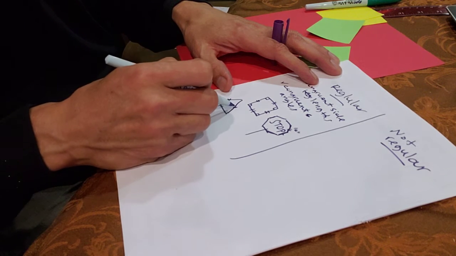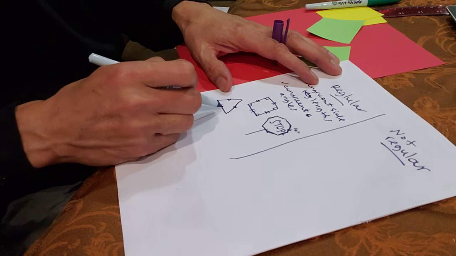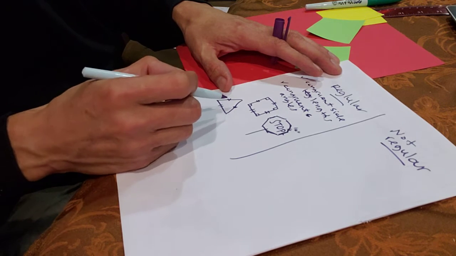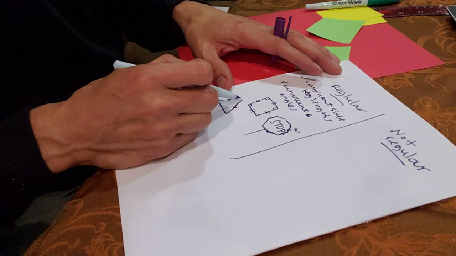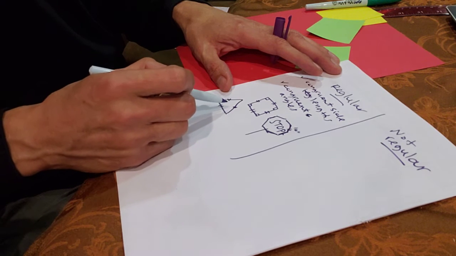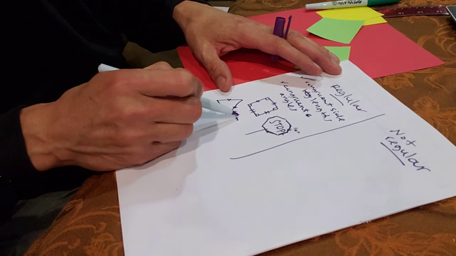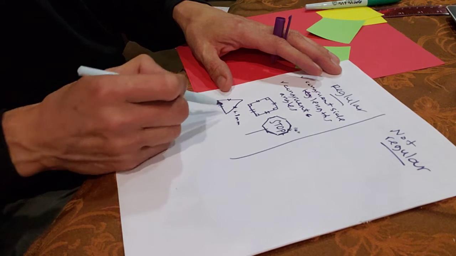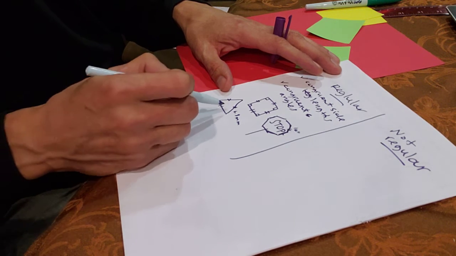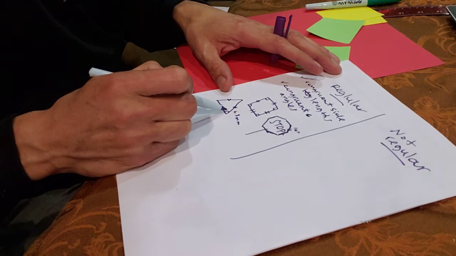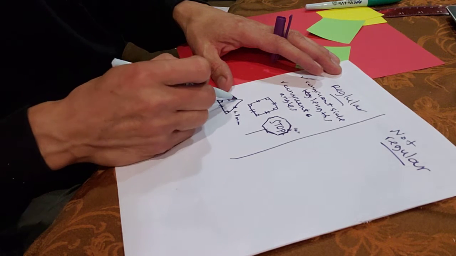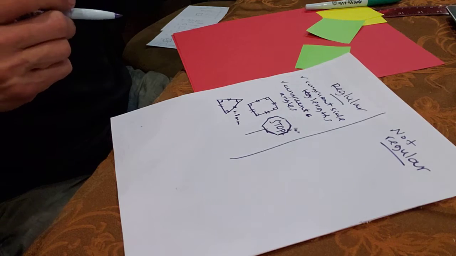These little 2 marks mean that every angle and every line segment is the same length. So if this is 6.8 millimeters, they're all 6.8 millimeters. This is a 45-degree angle, and they're all 45-degree angles.